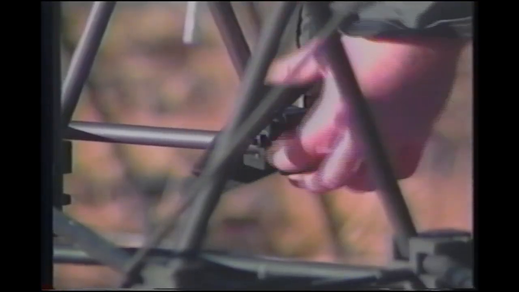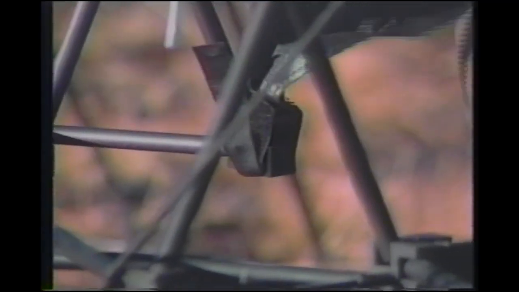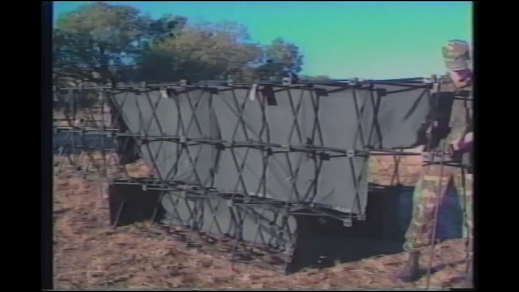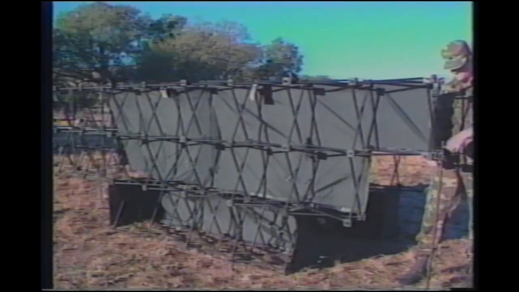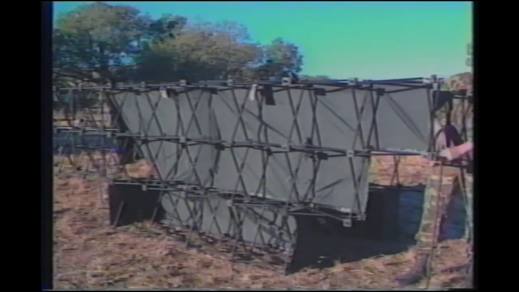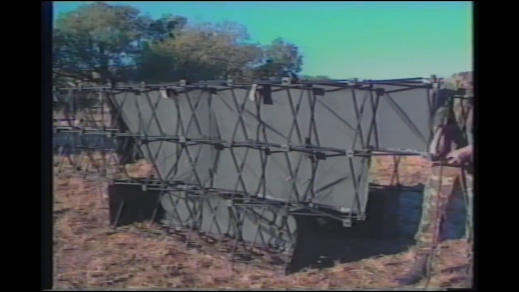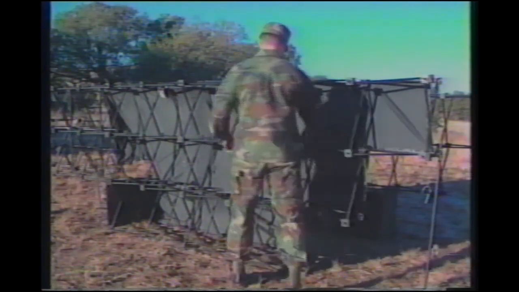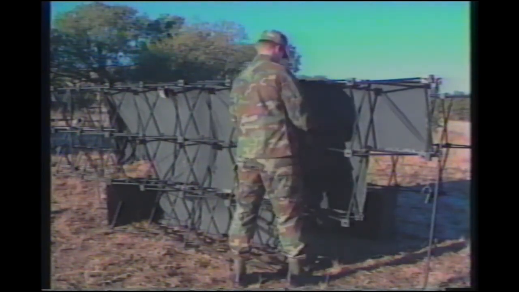Also, attach 6 hook and pile strips to the bottom edge of the skirt. Now, attach 2 hook and pile strips to the rear end of the skirt. Now, 1 hook and pile strip should be attached at the outside middle of the skirt to the frame.